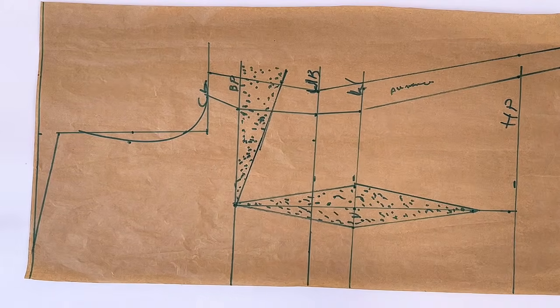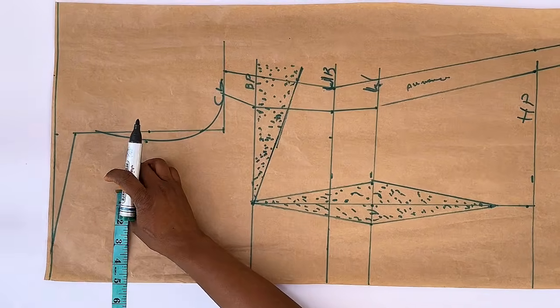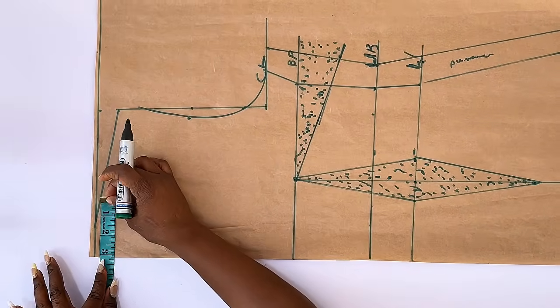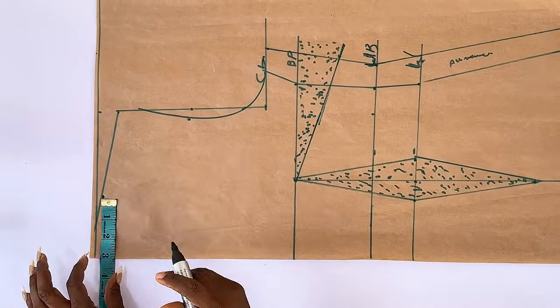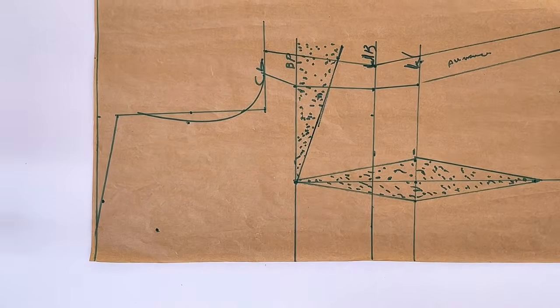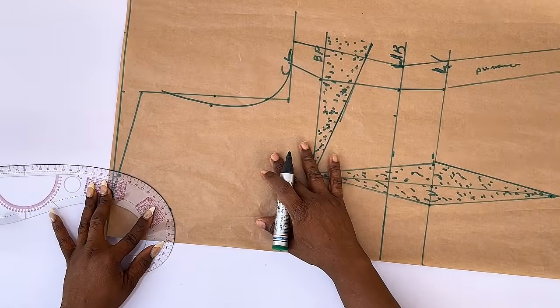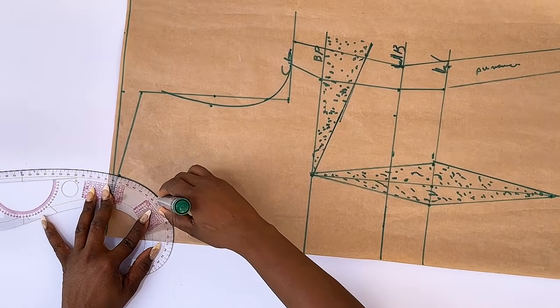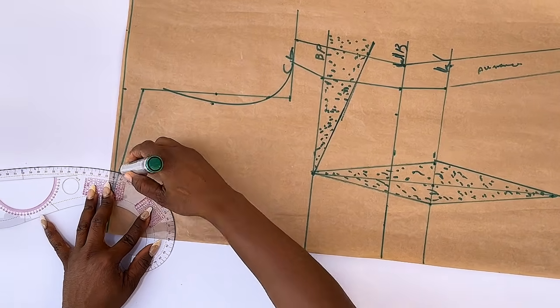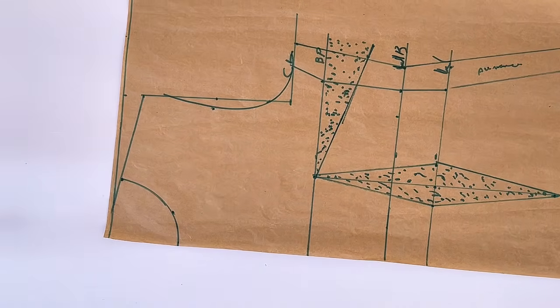For the neckline, we're just going to use a basic neckline. The neckline we'll be working with is 3 inches width and 3 inches length. The depth is 3 inches and the width is 3 inches. We're just going to extract that, and after that we are just going to go ahead and cut it out. It is that simple, guys.